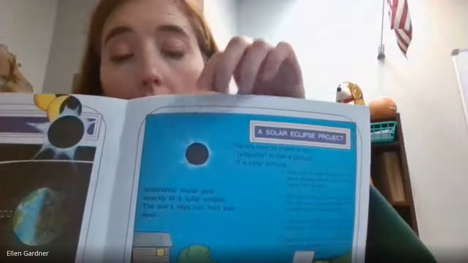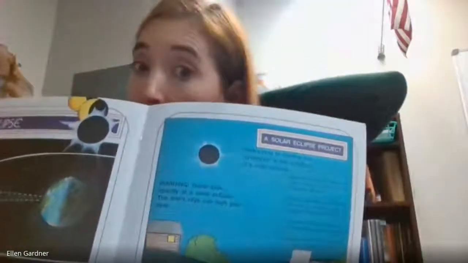And then if you are not in one of those specific spots, the light can be just a little bit partially blocked, but not that perfect black circle with the light around the outside of it, like this. So there's only some places at a time that can ever see that, and solar eclipses do not happen as often.